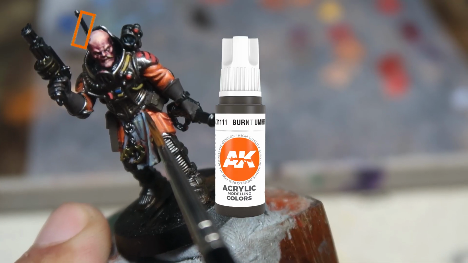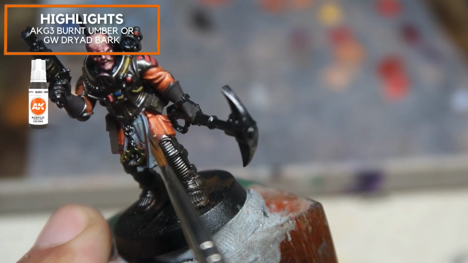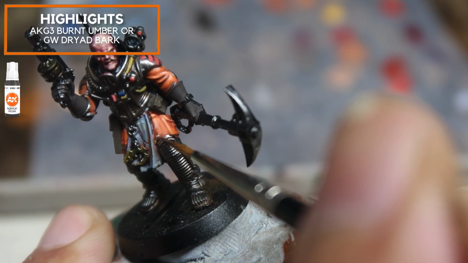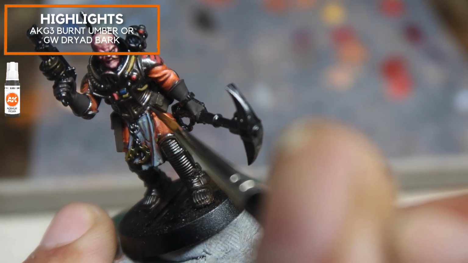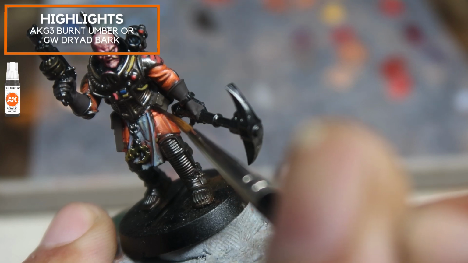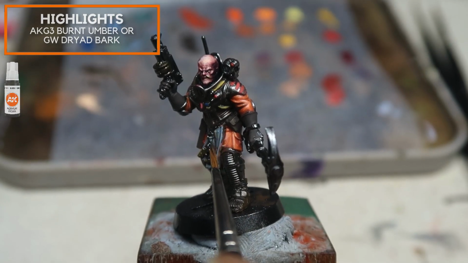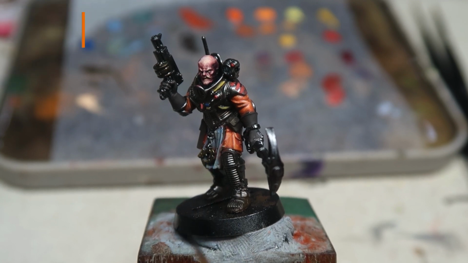This is pretty basic, but I would like to add on just doing some blacklining and part separation, because this really helps to define the miniature. This is what we used to do in a wash. However, for a display miniature, I tend to do this individually to really increase the definition of the miniature.